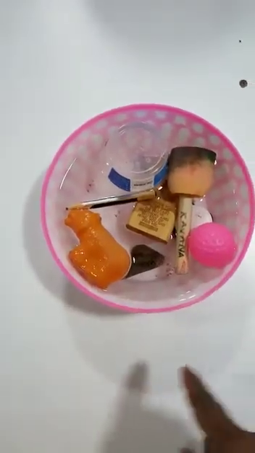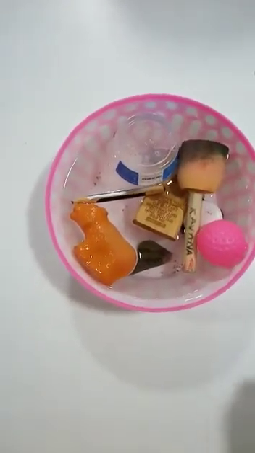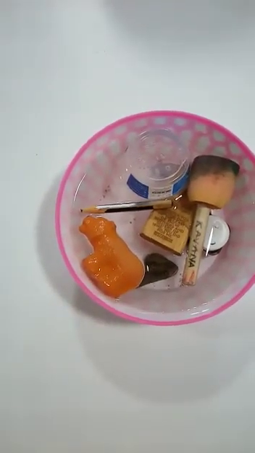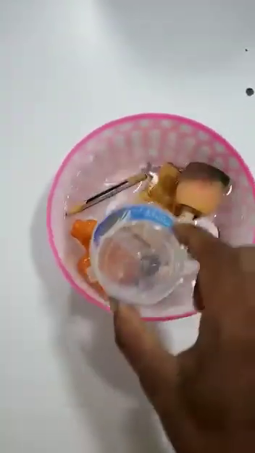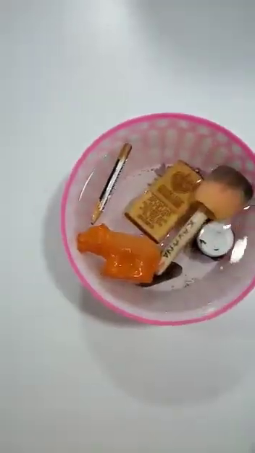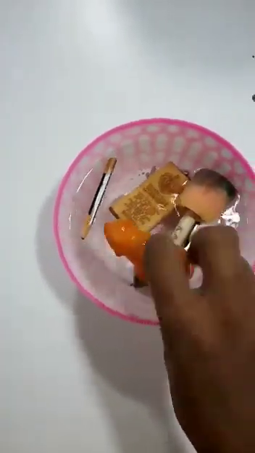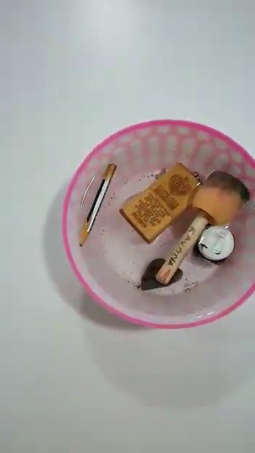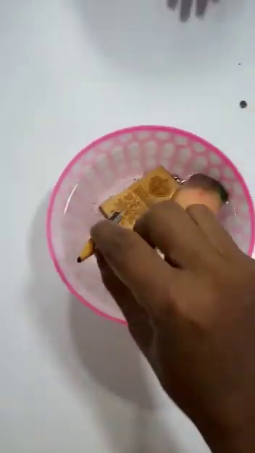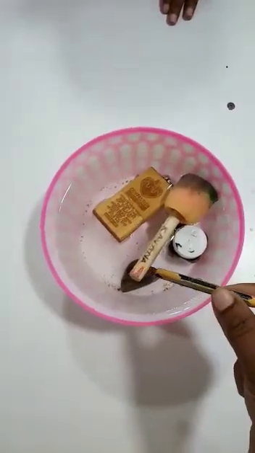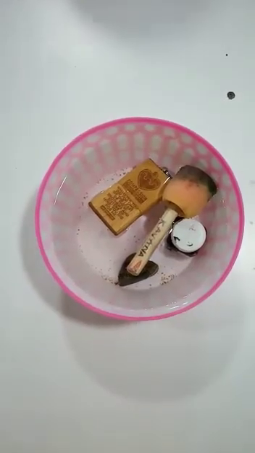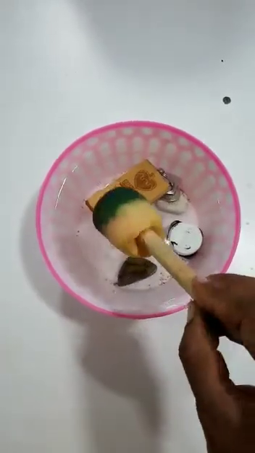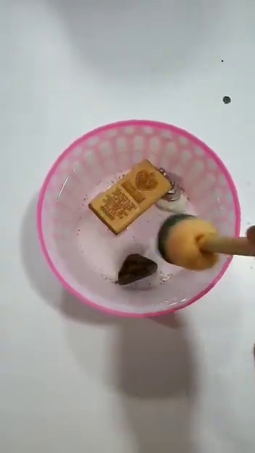So many things are floating on the water. What are the things? Let us see. The ball, small ball, it's floating. And then the cup, ice cream cup, it is floating. And then a toy, this is bear toy, it is floating. And then a pencil, it is floating. And then a sponge with wood, this is also floating.